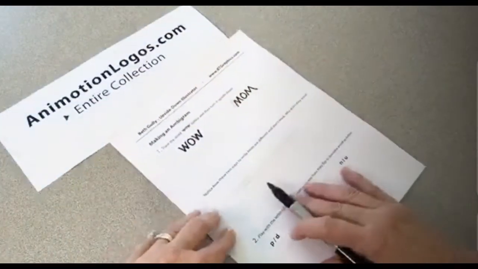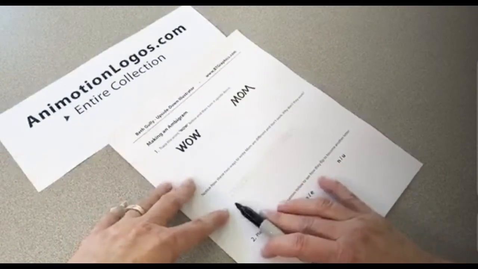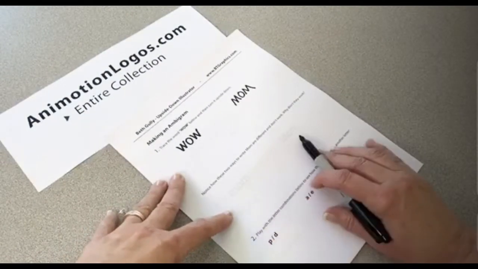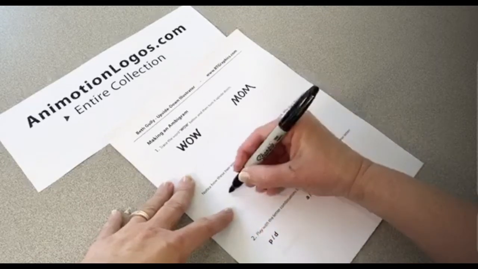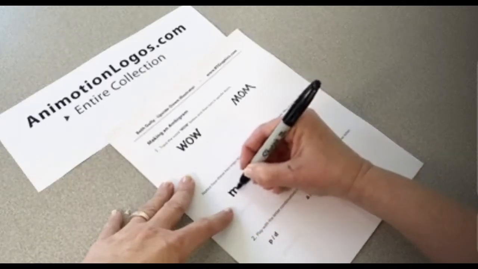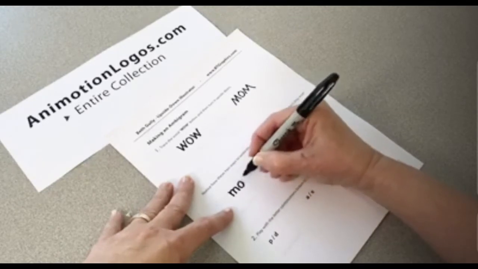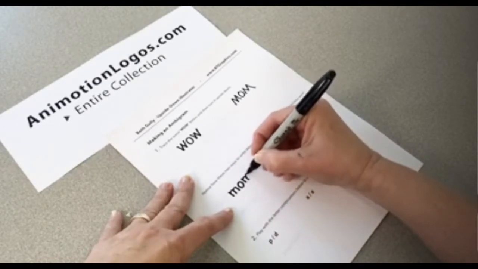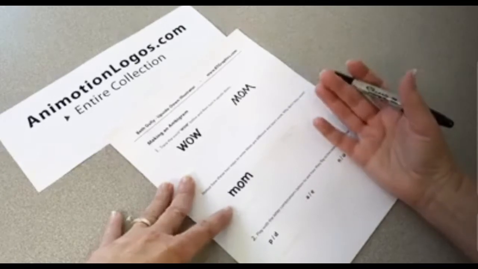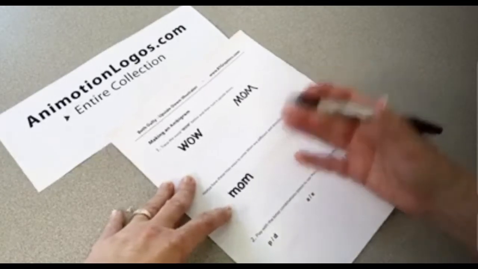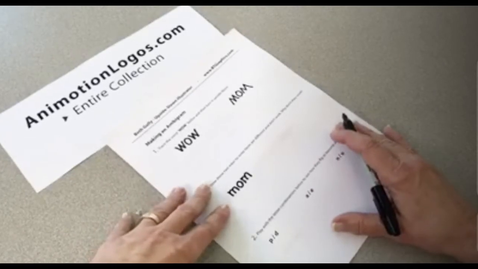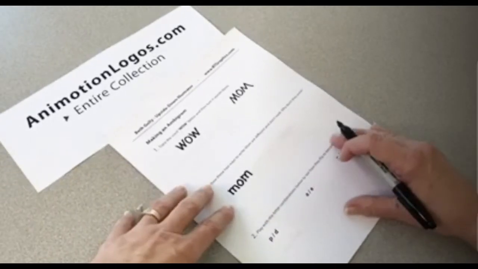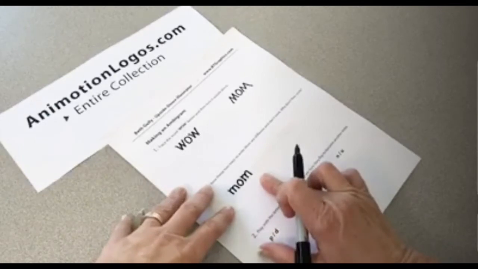Now the next one down, it says, notice how these two ways to write mom are different. And the first one is all lowercase M, and you can trace along with me, or if you don't have the worksheet, you can just write it. And you can use a pencil because you're going to need an eraser. I'm going to use a marker just because it's easier for you to be able to see it. You wouldn't be able to see this if I did it in pencil. So now we've written the word mom in lowercase.